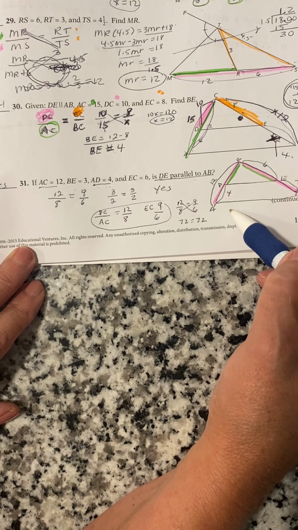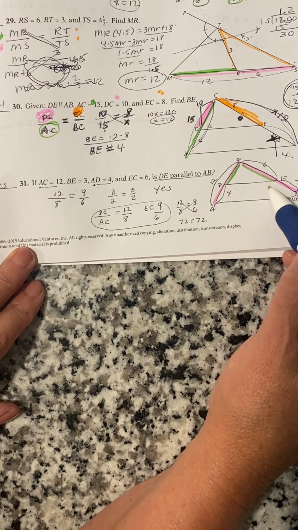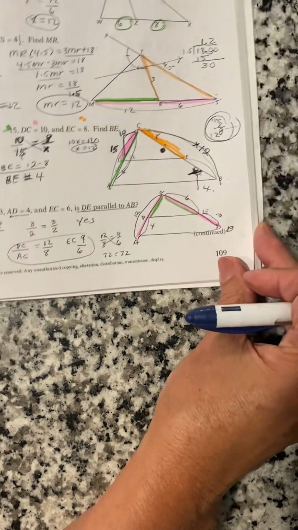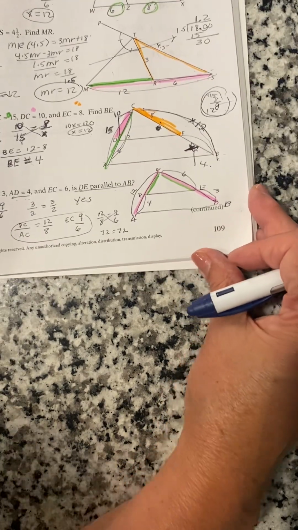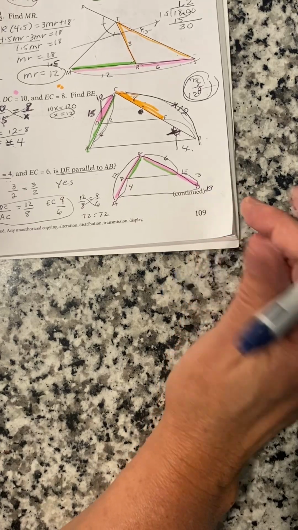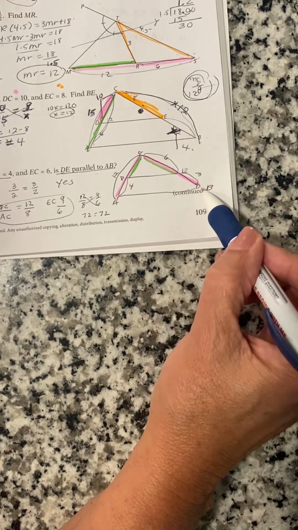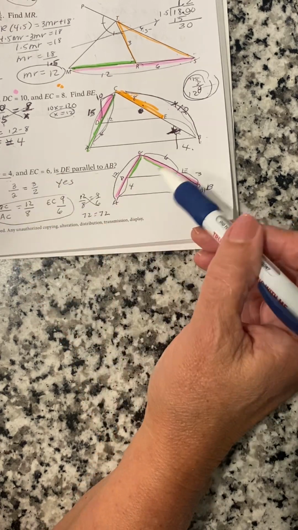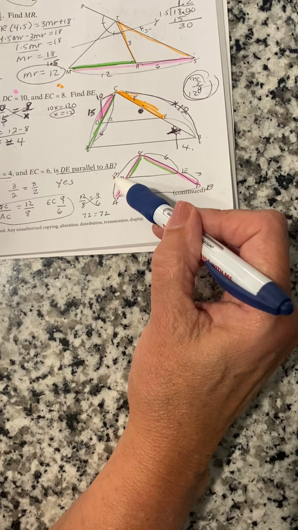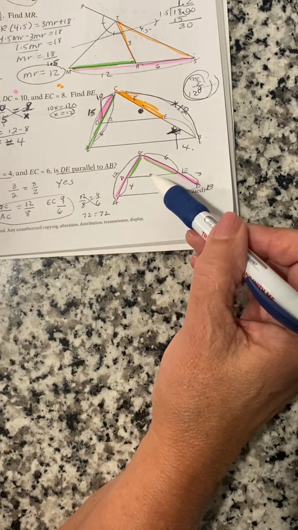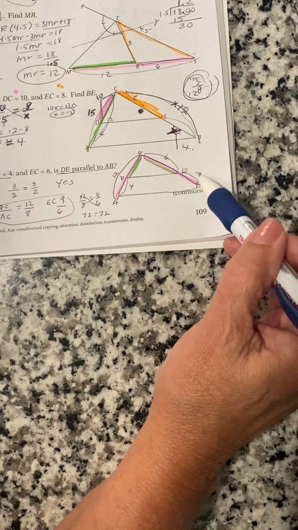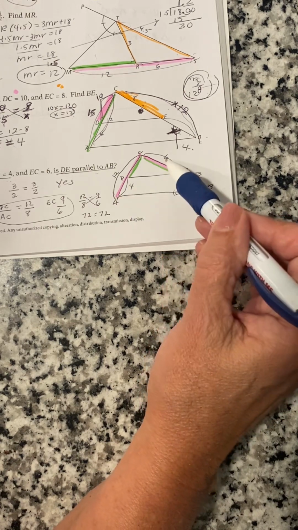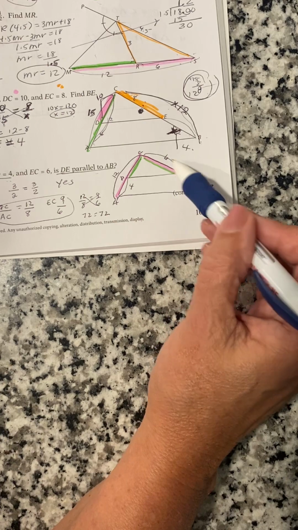If you want to do this, it's important that you draw it. Go ahead and draw this on here. So you have A, B, D, E, C. Now we know that AC is 12, so I put 12 there. BE is 3 down here, and AD is 4. And this one's 6.